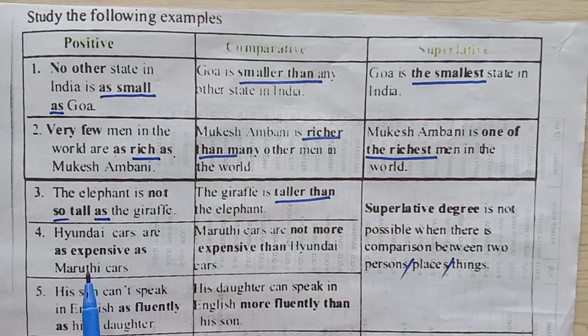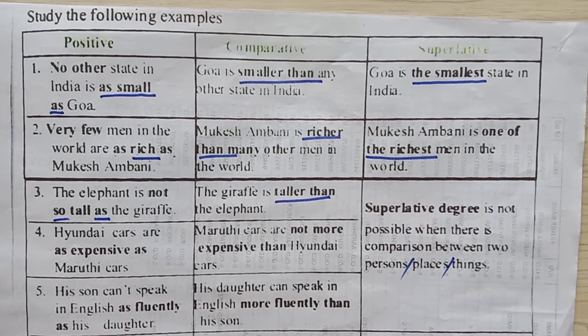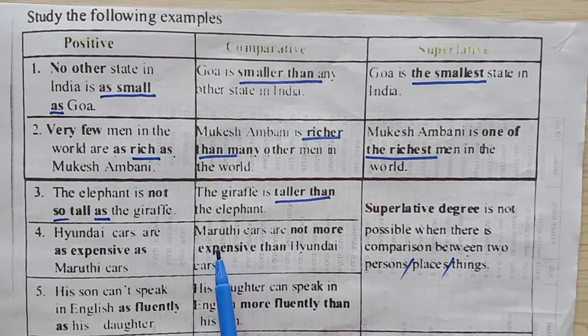Then here the same rule applies. Hyundai cars are as expensive as Maruti cars. As expensive: again, two comparisons we have taken, Hyundai cars and Maruti cars, right? There is no possibility of a superlative form for this, and we can write like this: Maruti cars are not more expensive than Hyundai cars. Now these are certain rules. If you understand these rules, it will be easy for us to convert any sentence into any form.